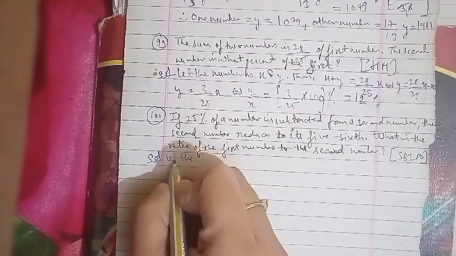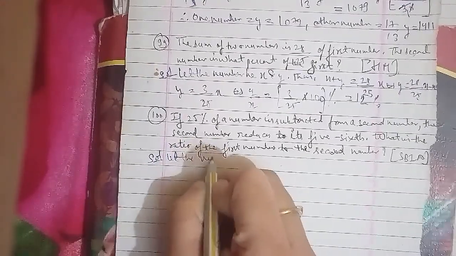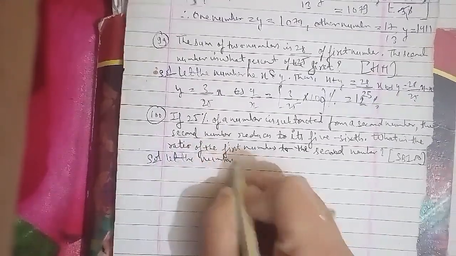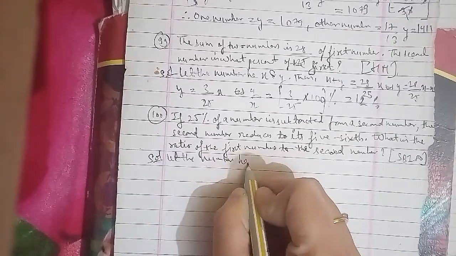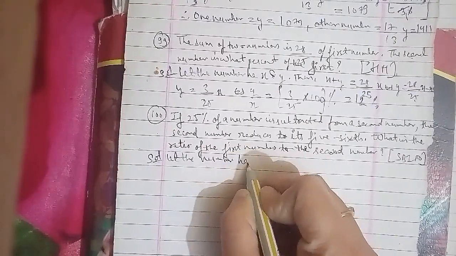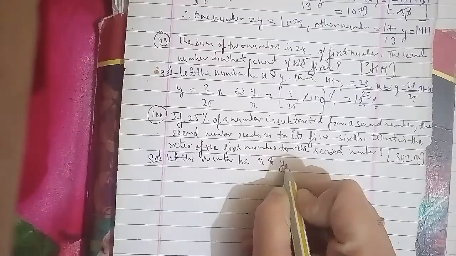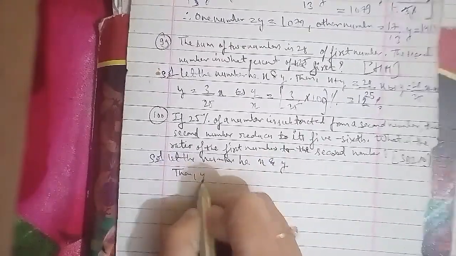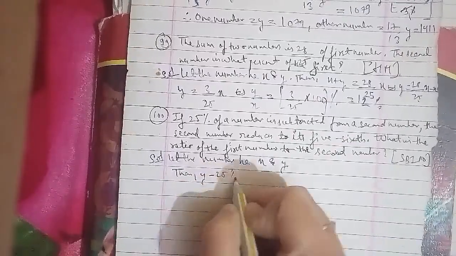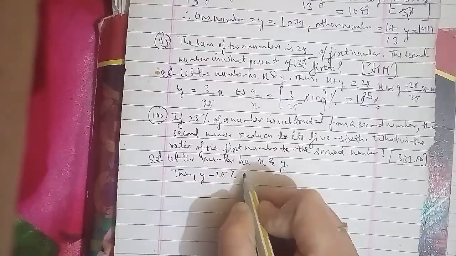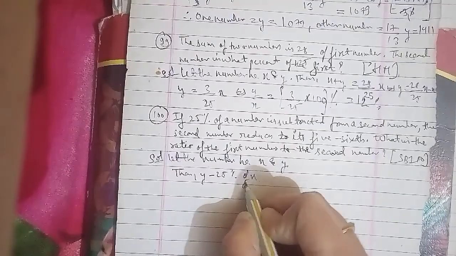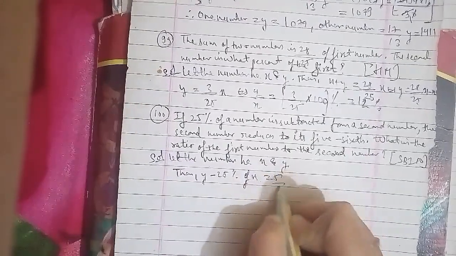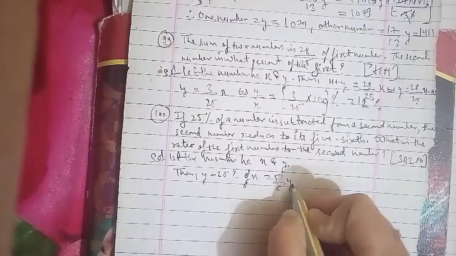Let the numbers be x and y. Then y minus 25% of x equals 5/6 y.